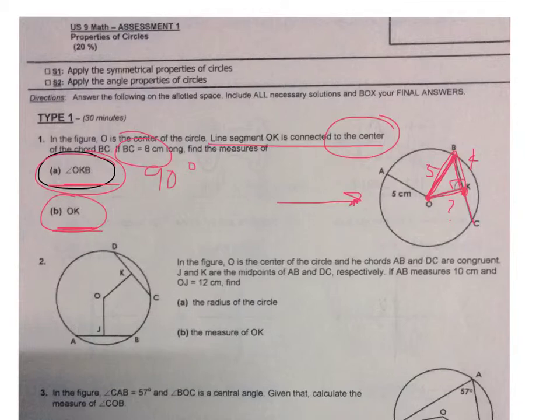So BK is 4. What we have right now, if you look at the figure, is this 90, this is 4 and this is 5. We want to look for this side, that's OK. How do we find that x? Yes, 5 squared minus 4 squared.